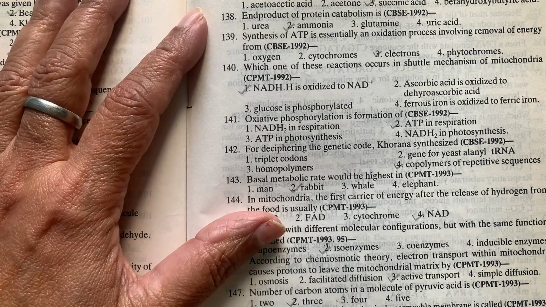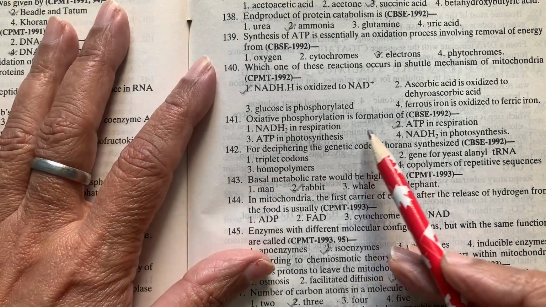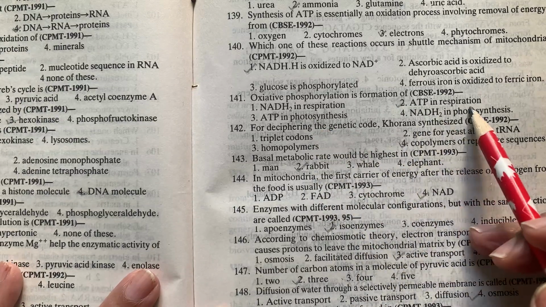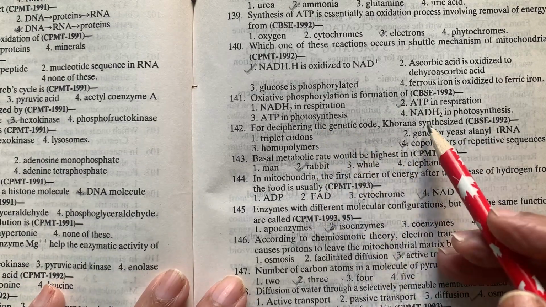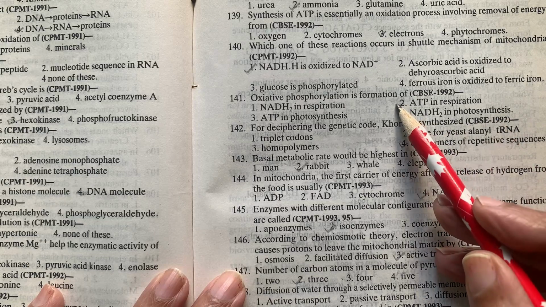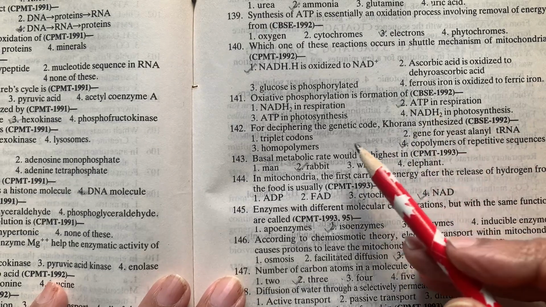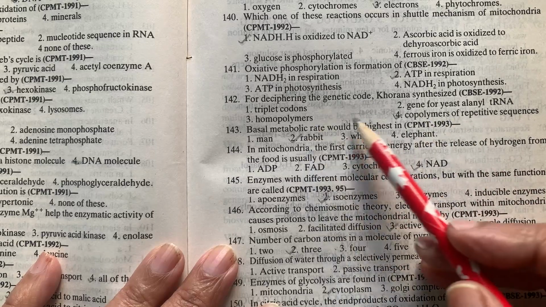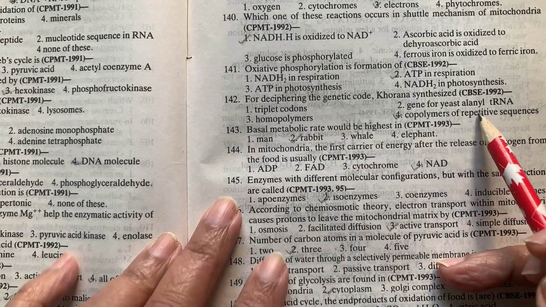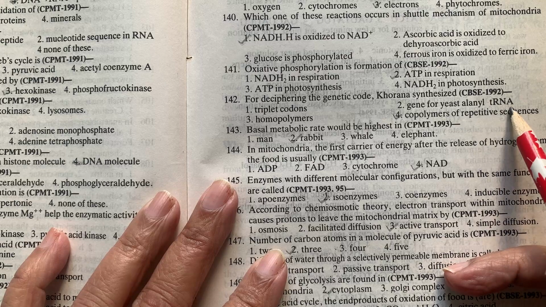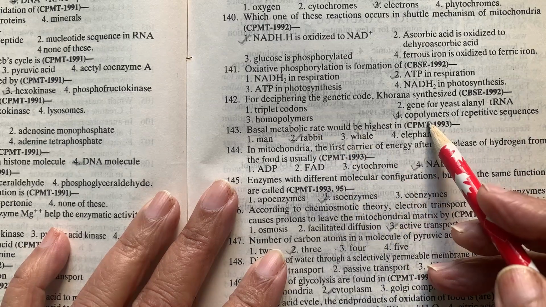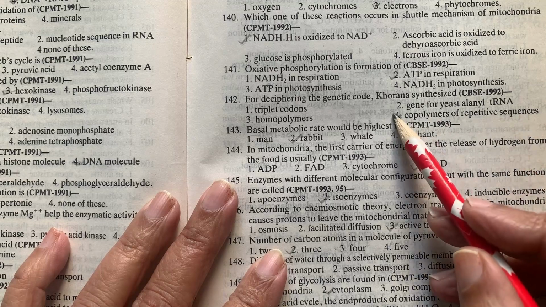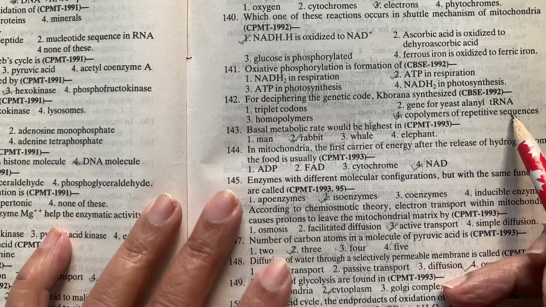Oxidative phosphorylation is formation of NADH2 in respiration, ATP in respiration, ATP in photosynthesis, NADH2 in photosynthesis. Correct option, ATP in respiration. For deciphering the genetic code, Khorana synthesized triplet codons, gene for yeast alanine transfer RNA, homopolymers, copolymers or repetitive sequence, that is copolymers of repetitive sequences.